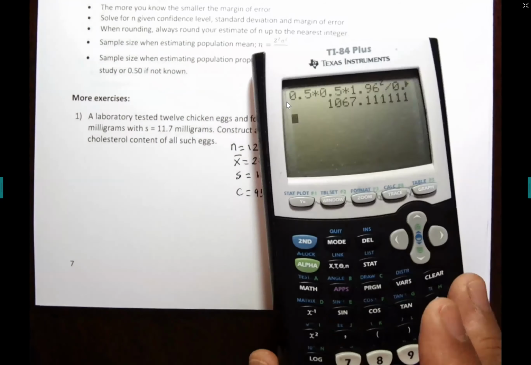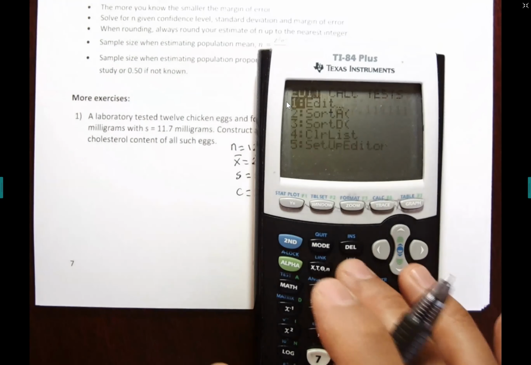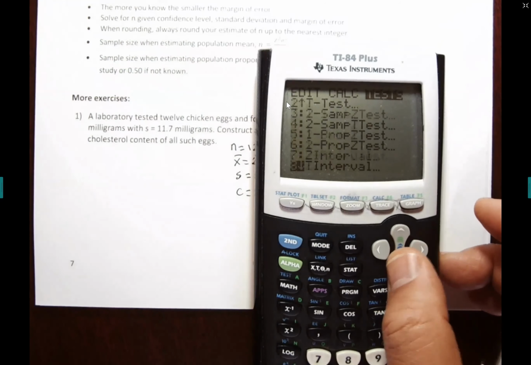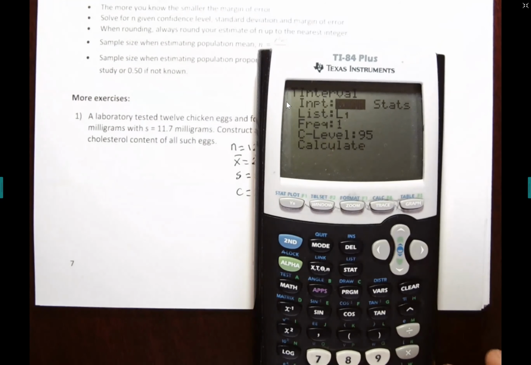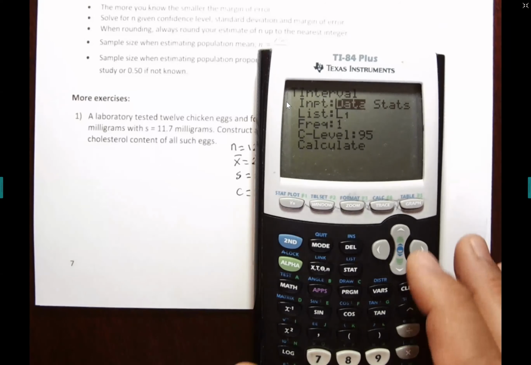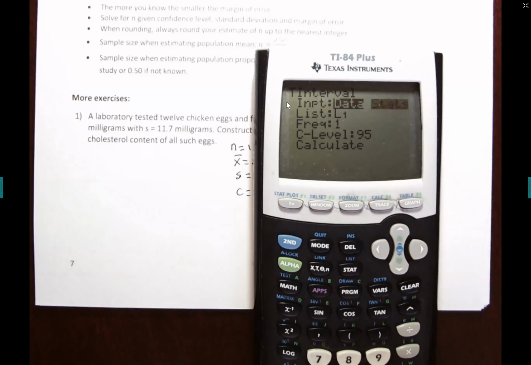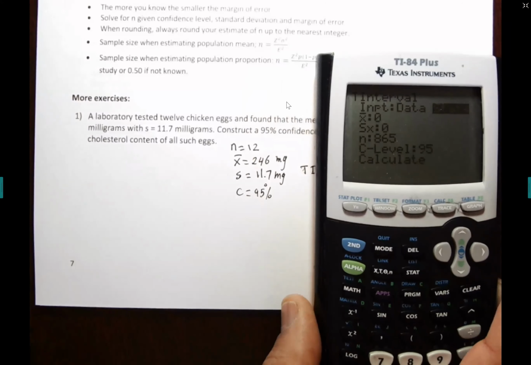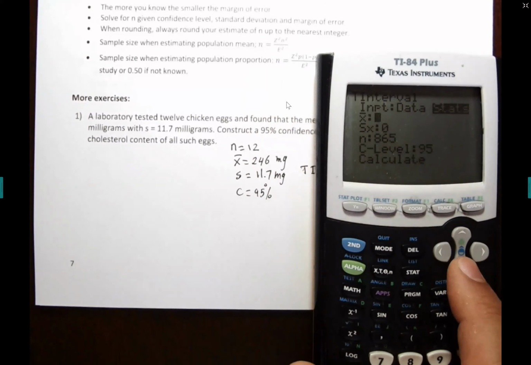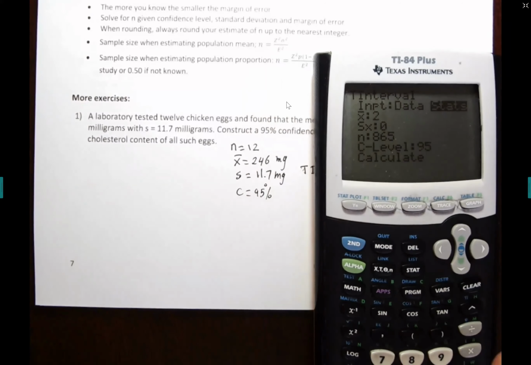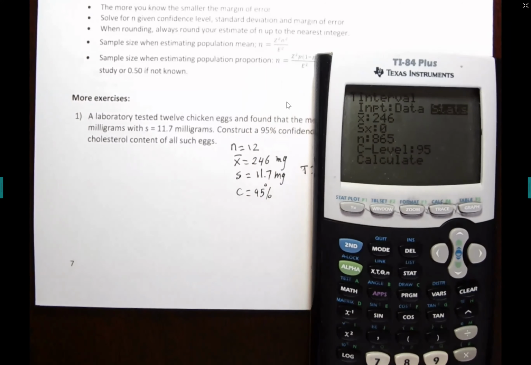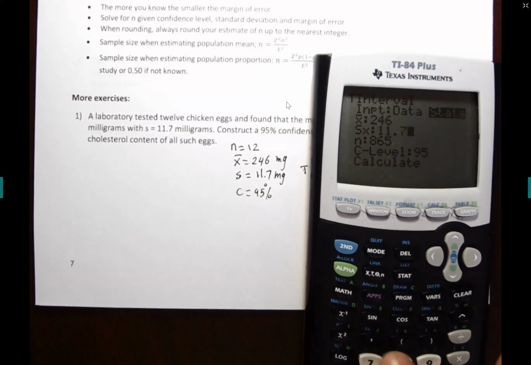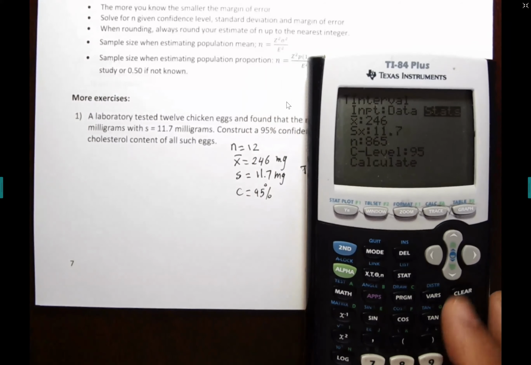Done. You go to stat, tests. It's number 8, guys. You should know that. I don't have data, so I go to summary. X bar is 246. S is 11.7. N is 12.